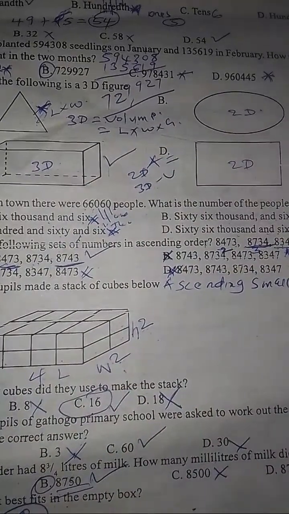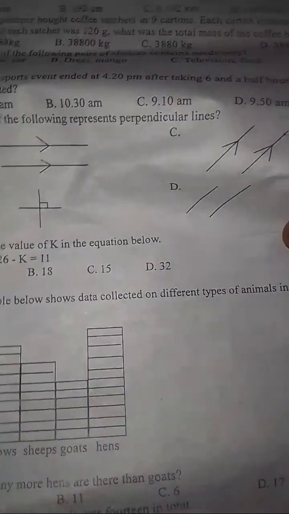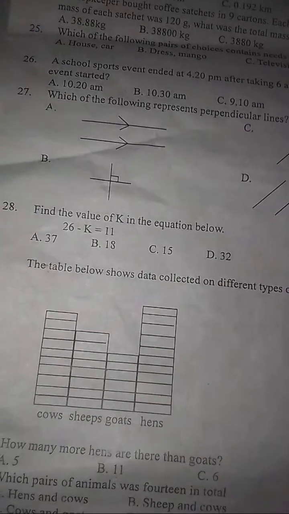Okay, so that is how these things are done. They are very, very easy things that we shall always get to know and understand, things that anyone can work out.